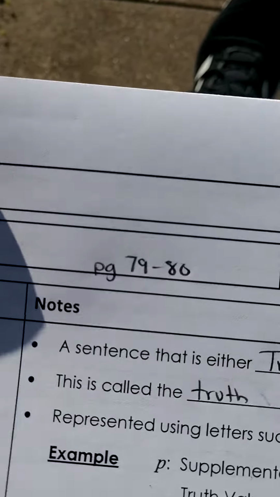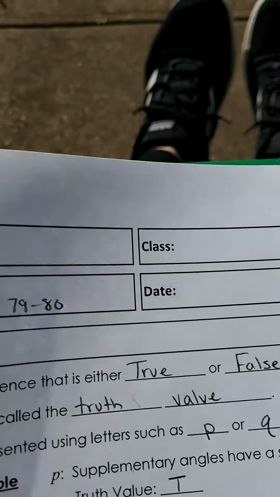Hang on, I've got to switch a page here again. That way the wind doesn't flip it around on me again.